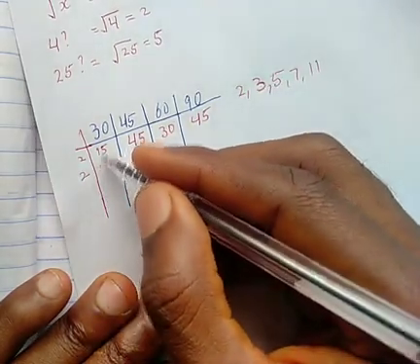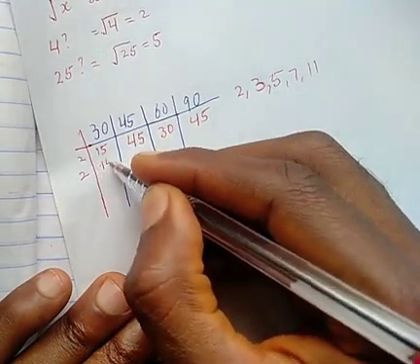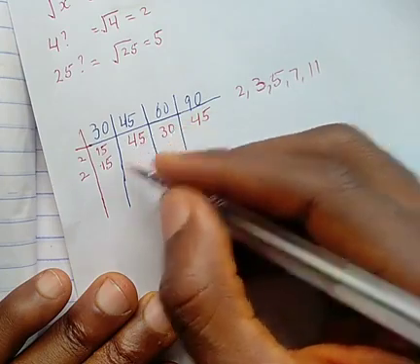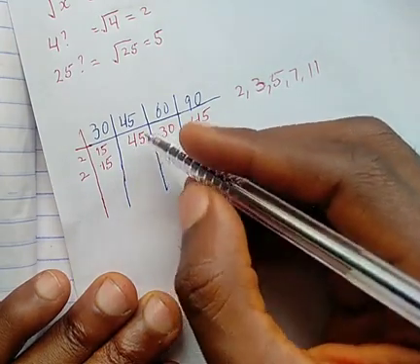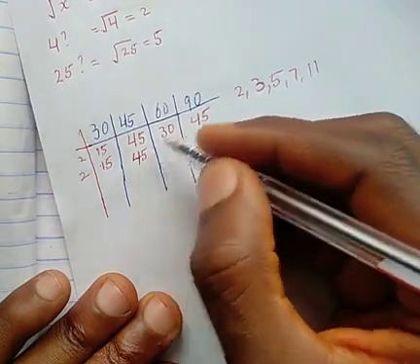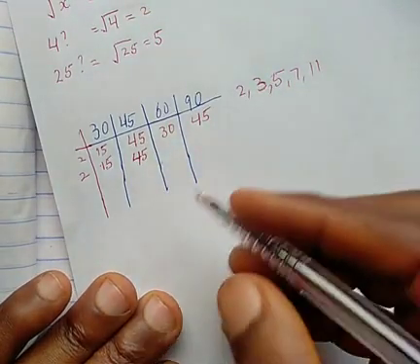2 in 15, that is 7 remainder 1. Since there is a remainder, we write 15. 45 divided by 2, that is going to be 22 remainder 1. Since there is a remainder, we are going to write 45 here. We are not going to do anything here. We want to deal with everything without remainder. So that's what we are after.